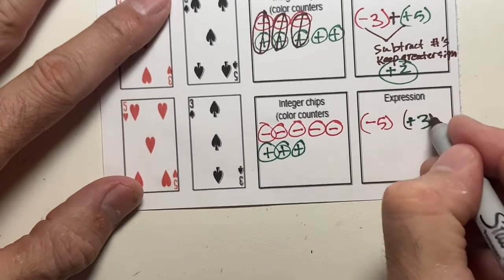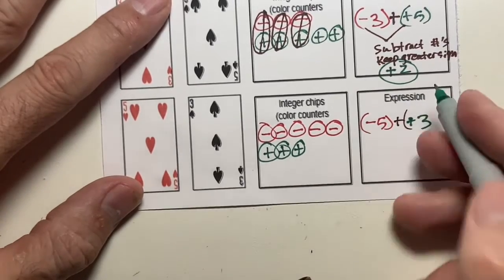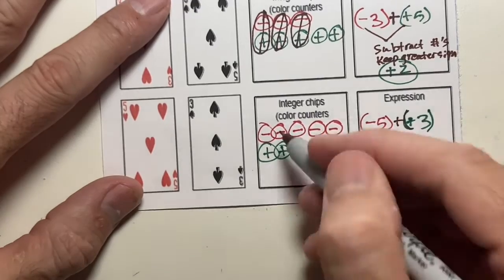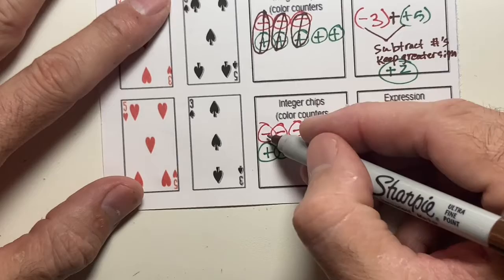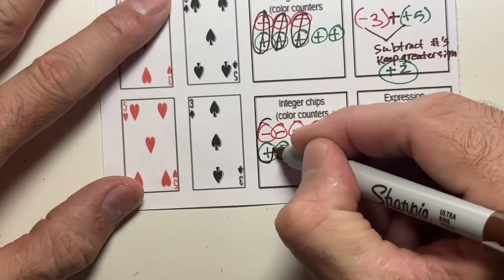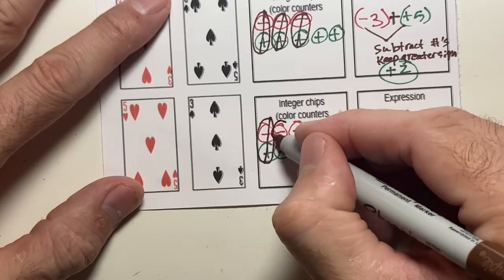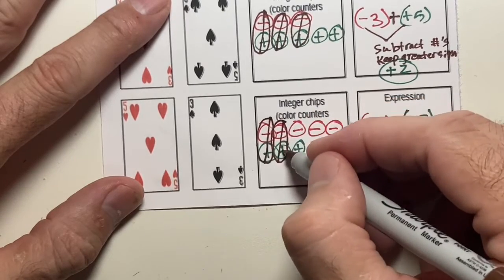Okay, so now we're going to combine them. And as soon as we see our integer chips, we can model it out. Plus, minus. So there's 1 pair. You will circle them and then cancel them out when you do the models. Circle the pairs and then cancel them only when they're opposites.